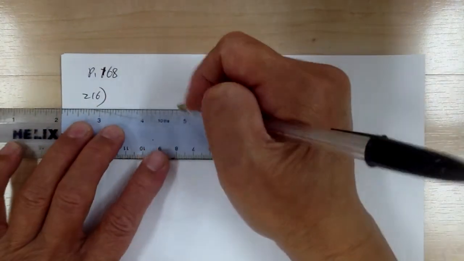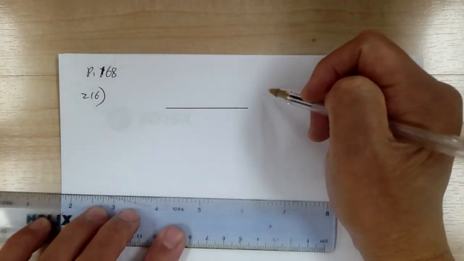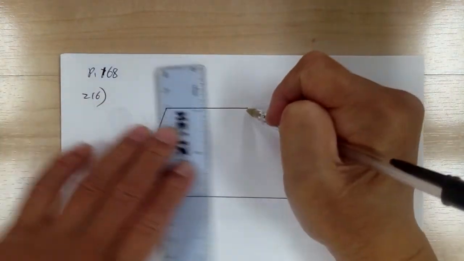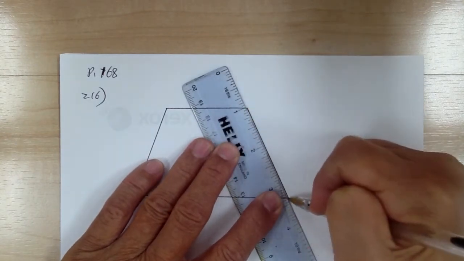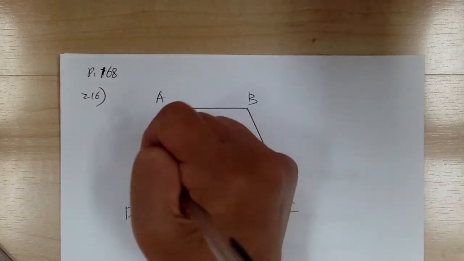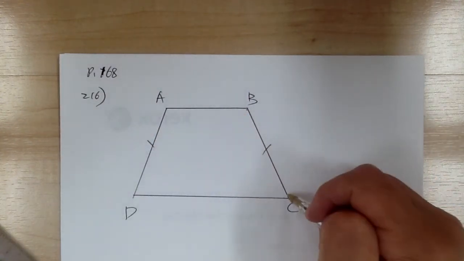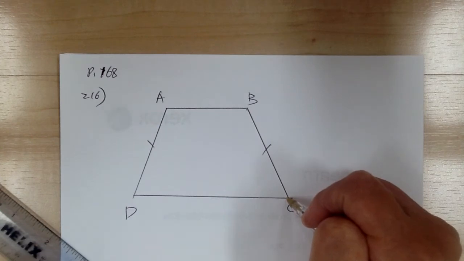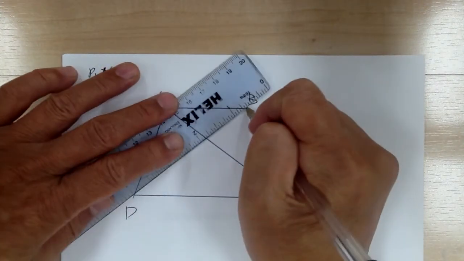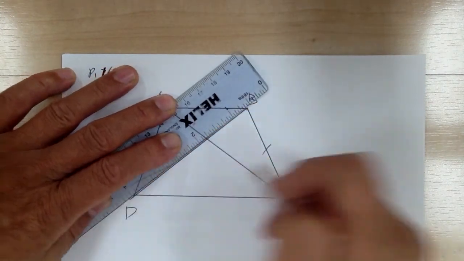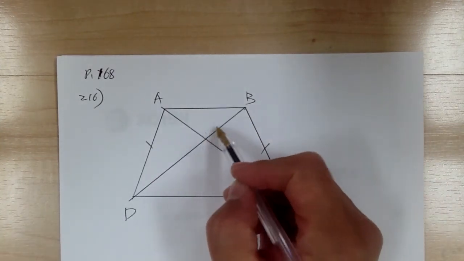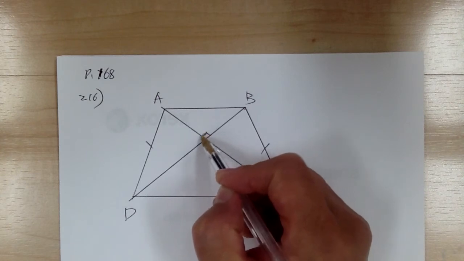Okay, so this is the isosceles trapezoid, so this is A, B, C, D. An isosceles trapezoid means the two legs are congruent, and the diagonals are also perpendicular, so this means this is a right angle.